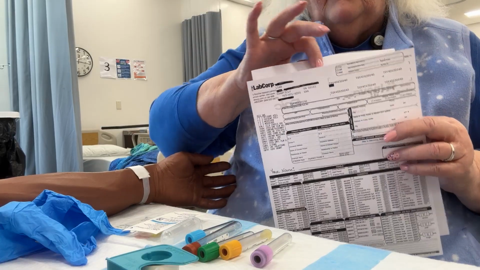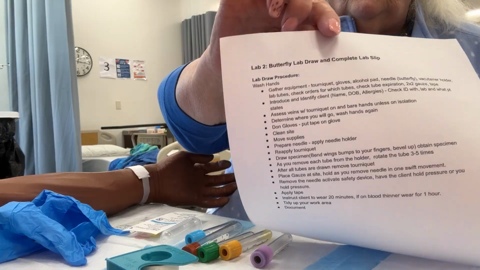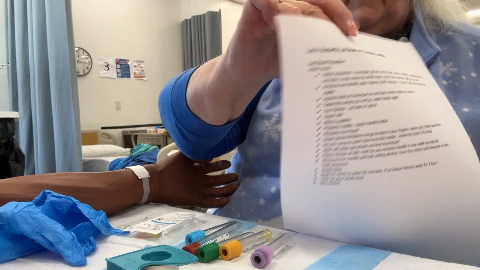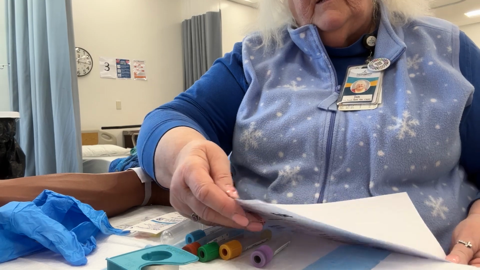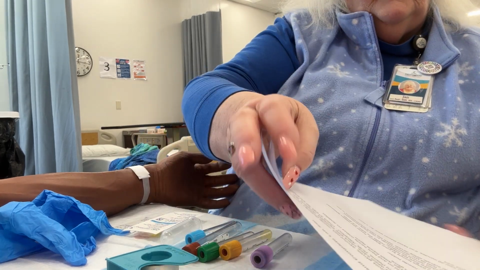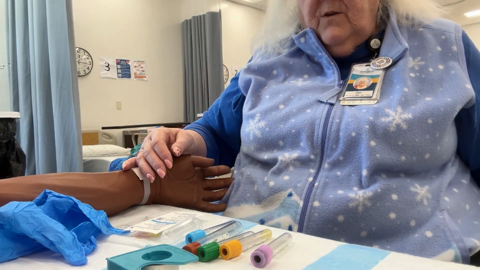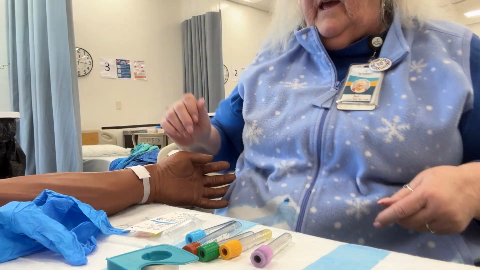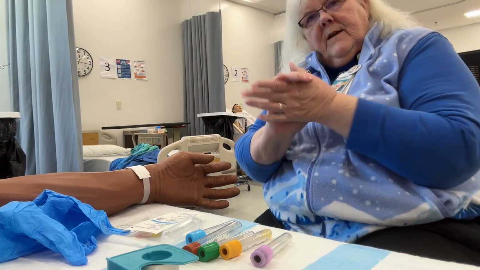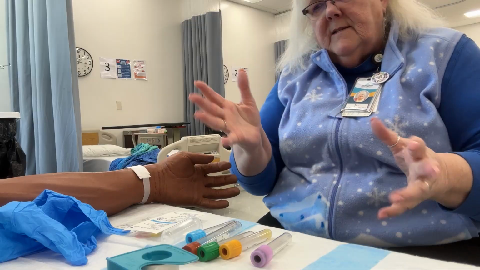Then you have your new sheet of directions for this particular lab. This time we are drawing a butterfly, and so that's what I'm going to show you here in the video so that you will have it to be able to use. Okay, so step 1 is always wash my hands, gather my supplies.